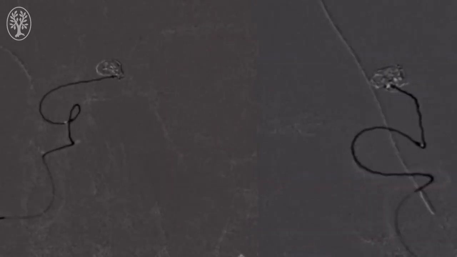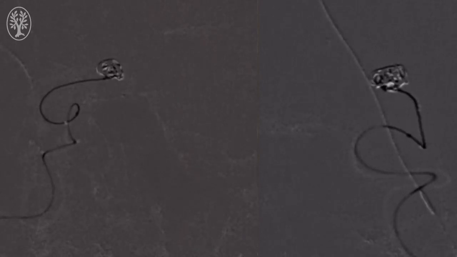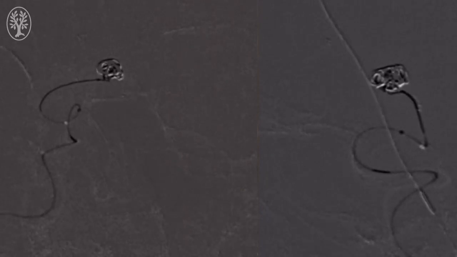Here you can see we continue to coil the aneurysm to our satisfaction, and once we feel it's satisfactorily coiled, we will remove this microcatheter.